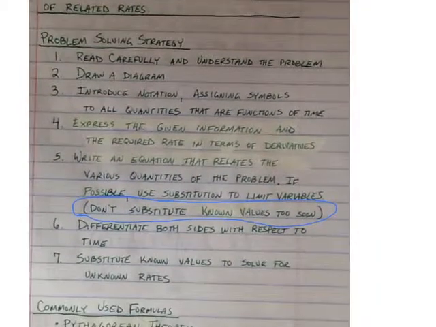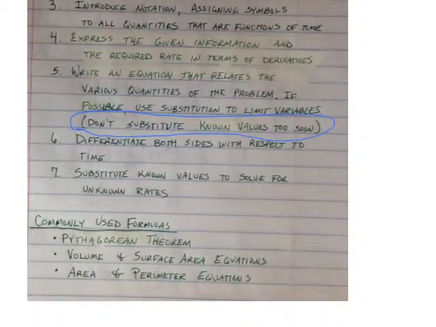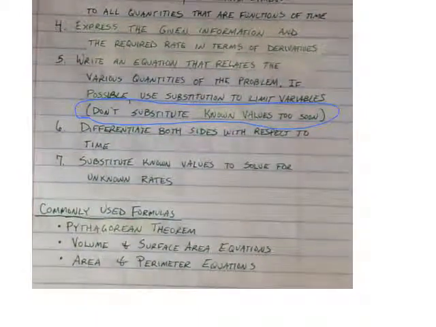With these related rates problems, we commonly see some formulas pop up over and over again. We have the Pythagorean theorem that's usually going to show up, and then we also have volume and surface area equations, or even area and perimeter equations. We're not limited to these equations, but I've noticed that usually it falls into one of these three categories.